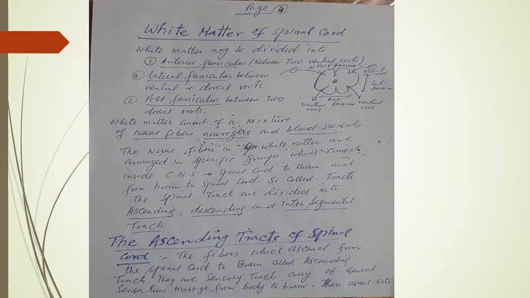Nerve fibers in white matter are arranged in specific groups which connect inside the CNS from spinal cord to brain and from brain to spinal cord, so-called tracts. Tracts are confined to the CNS and do not connect outside the CNS.